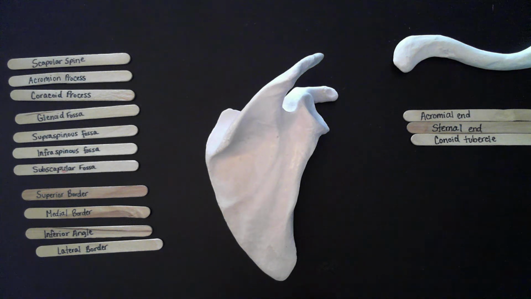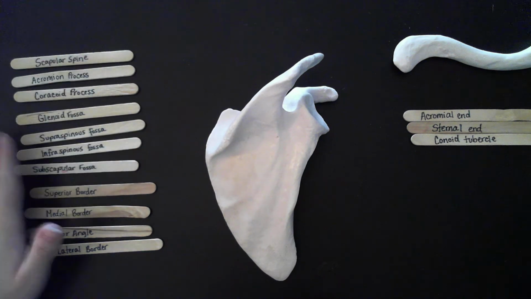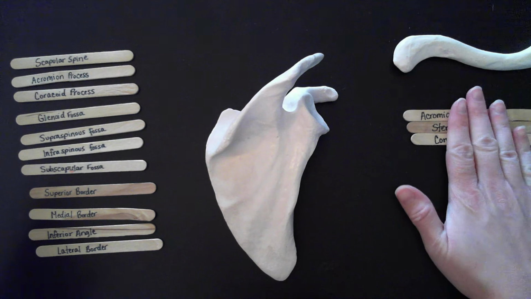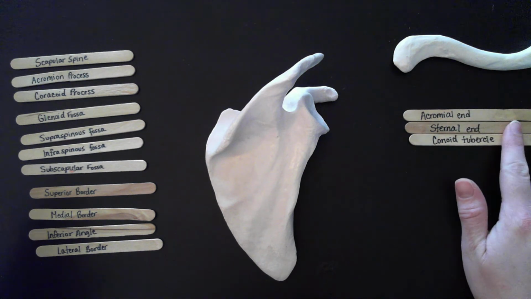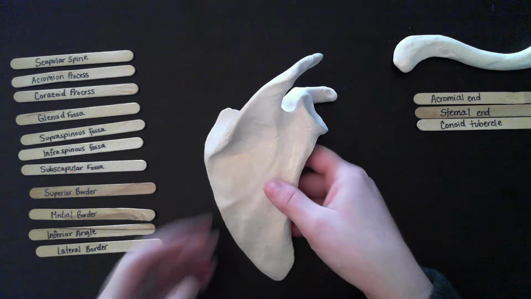Welcome to the scapula and clavicle. First, we're going to cover the features of the scapula. As you can see, we have our list here, and then we'll cover the couple of features that we're going to want to know on the clavicle.